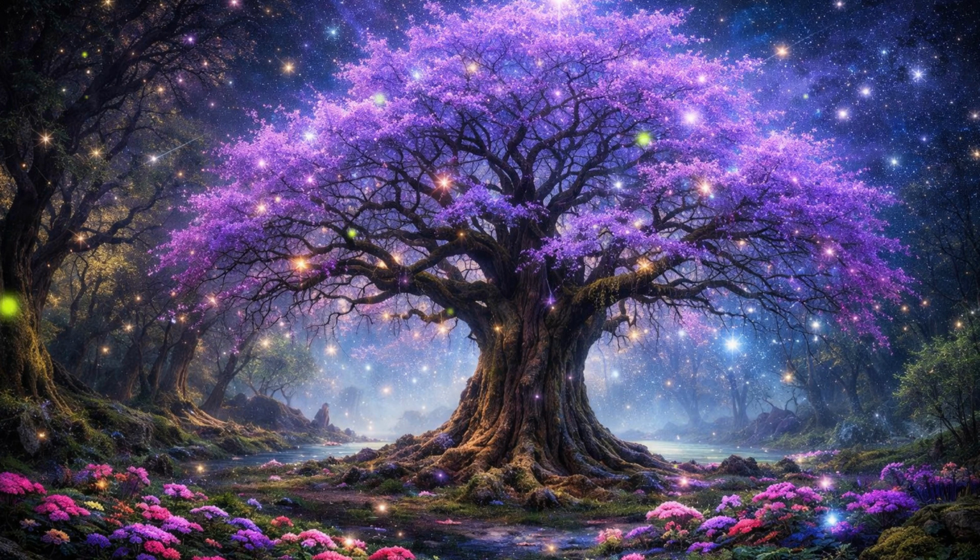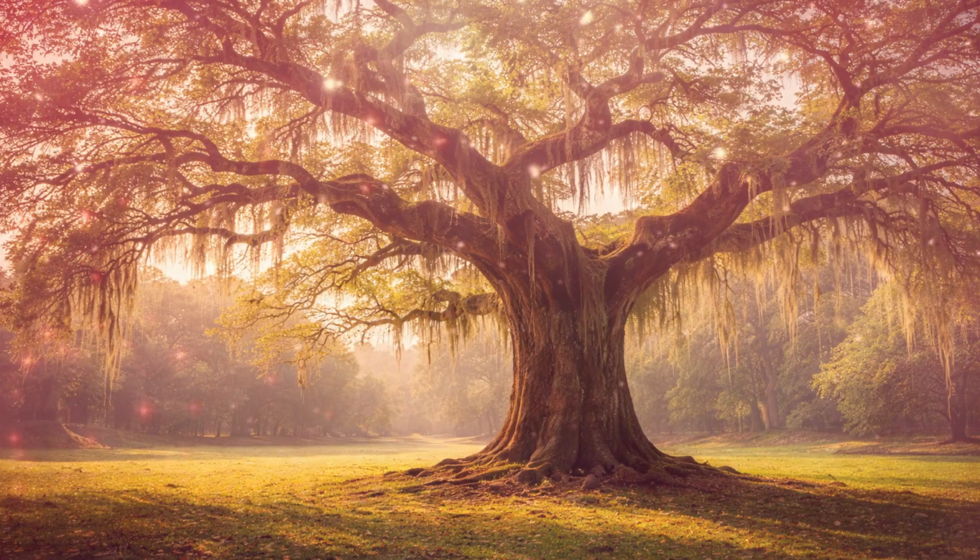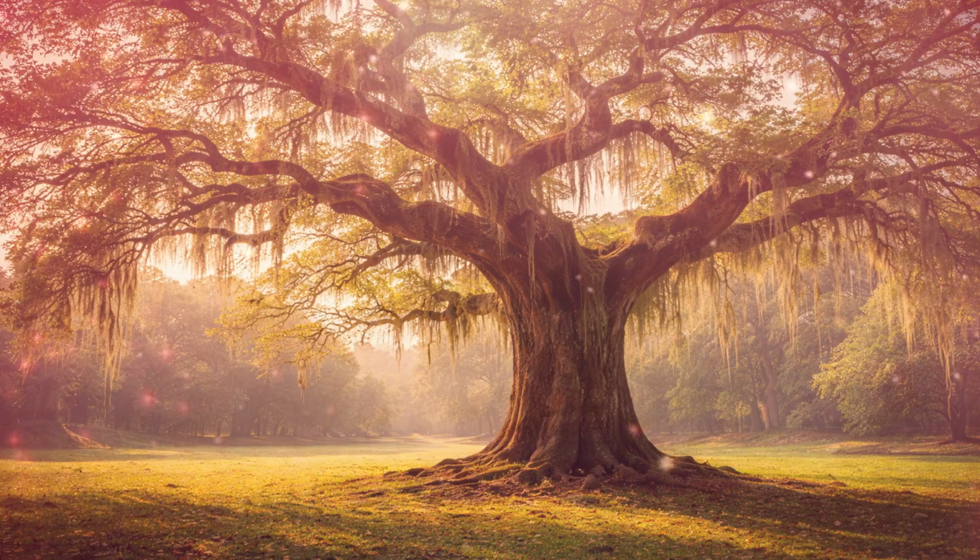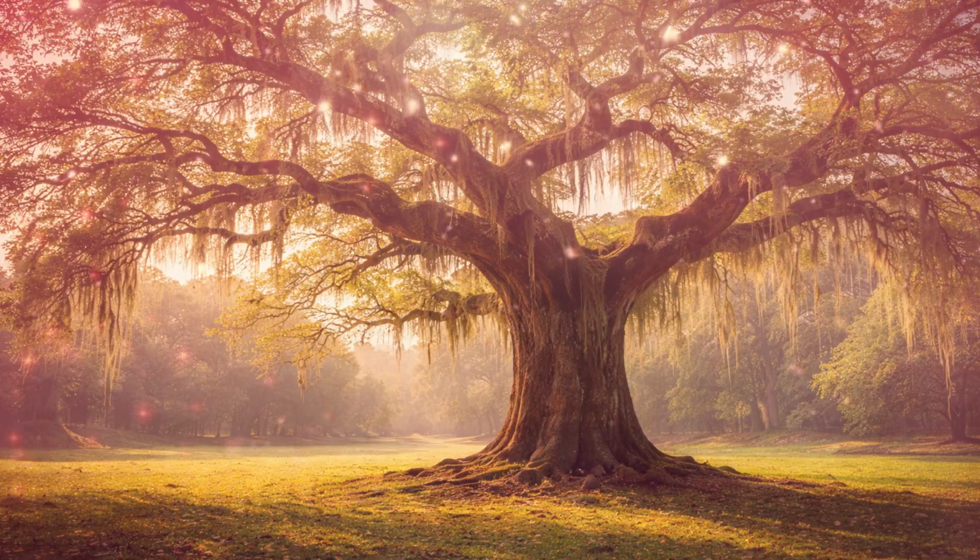Bark texture often reflects environmental pressures. In regions prone to fire, trees may develop thick, insulating bark. In colder climates, bark may help reduce heat loss and protect inner tissues from freezing.